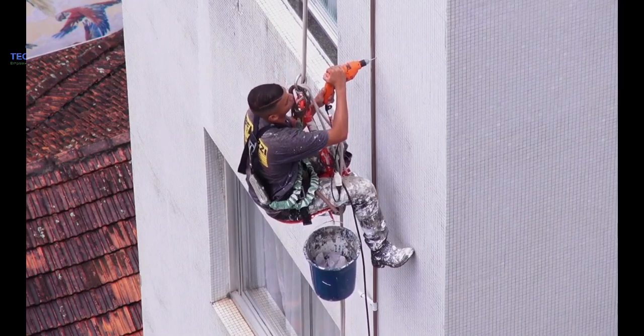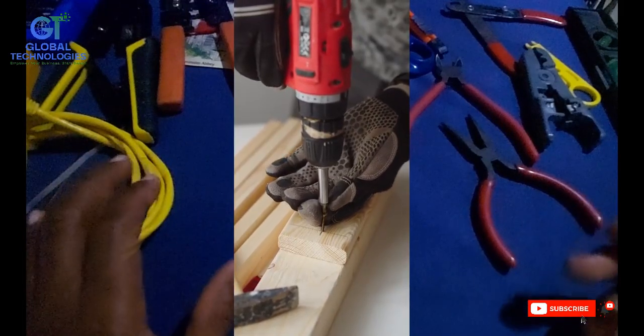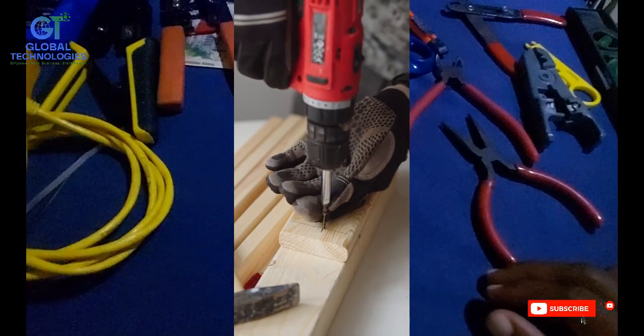Also key is a drill driver. The drill driver is what we use to insert and remove screws. So those are some of the tools there.